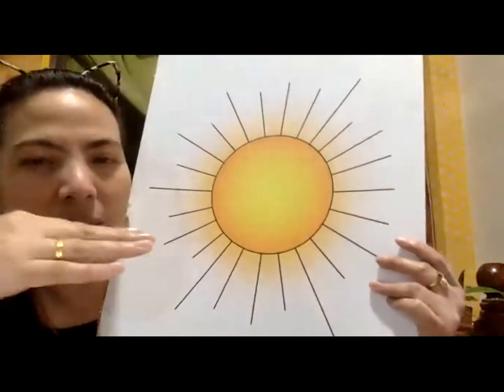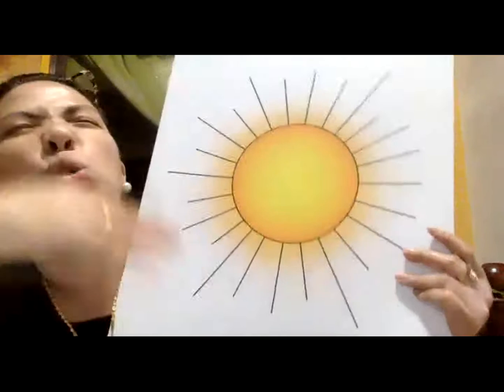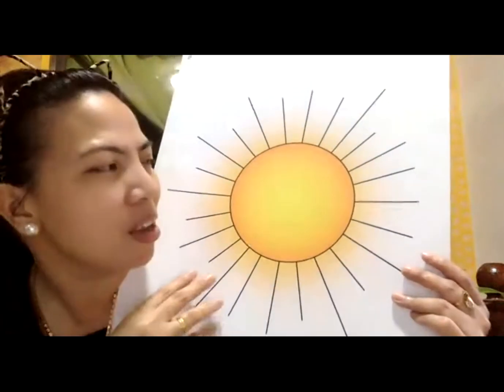Our distance from the sun is just right. It won't be too hot for us, or too cold for us, just enough for us to survive. So aren't you thankful that we're getting just the right amount of radiation from the sun?